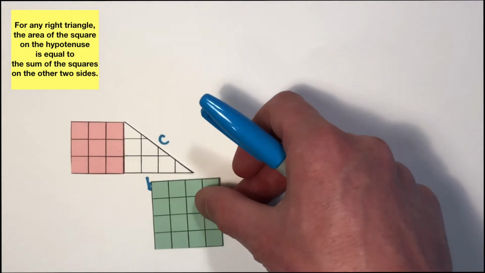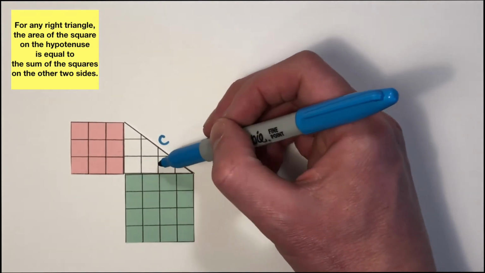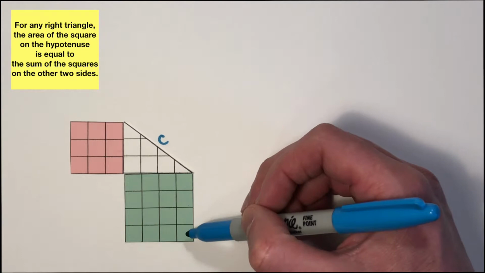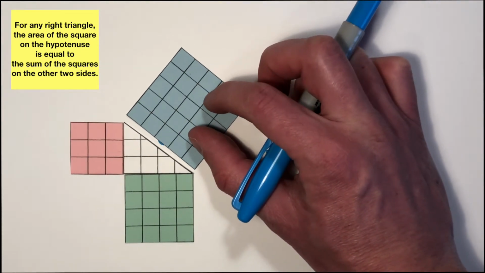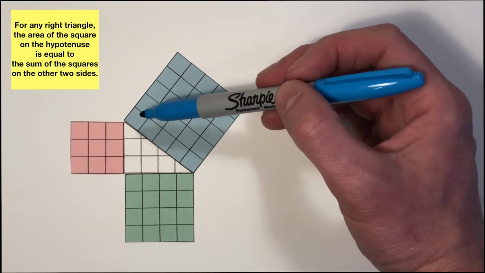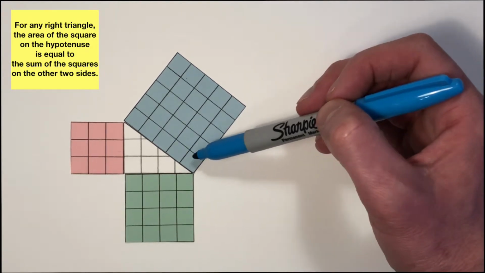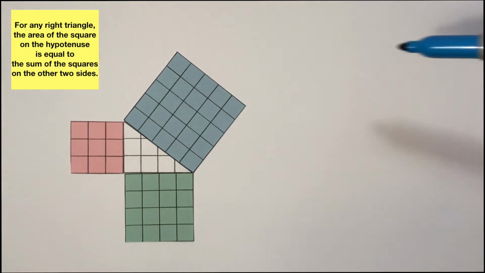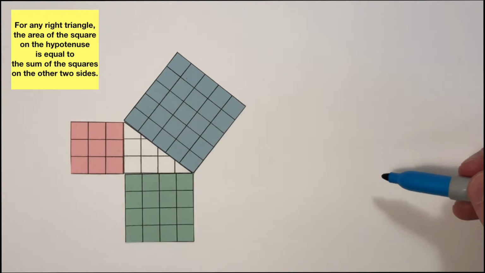We can do the same for B. B has side lengths of 4, so 1, 2, 3, 4 units. And so we have a perfect square that is 4 by 4 units. And finally for C, on the hypotenuse, we'll draw another square. This square has side lengths of 5 by 5. So once again, another perfect square off of the hypotenuse that is 5 by 5 units.